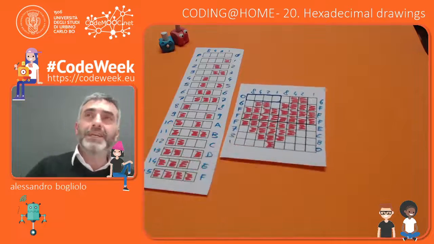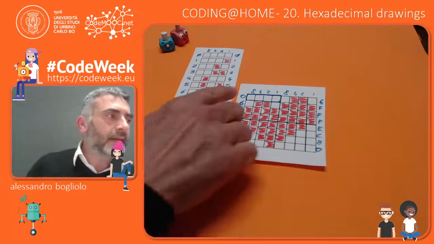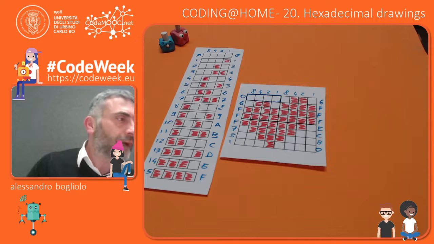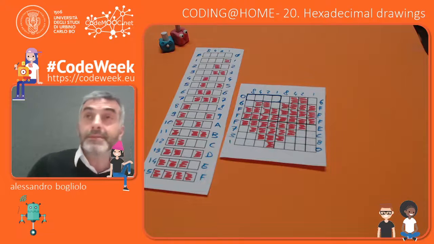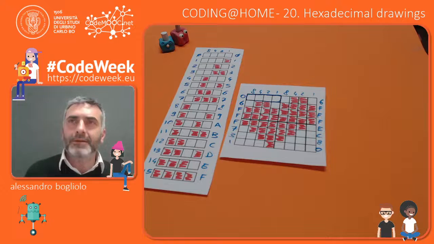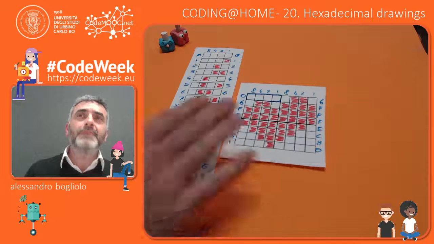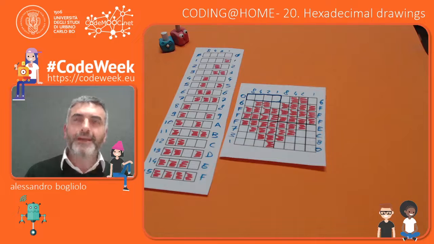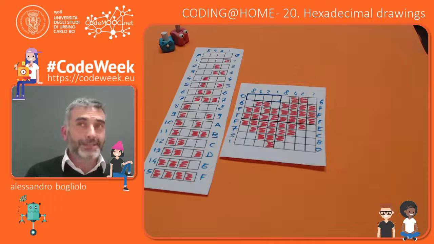So in order to dictate a heart, I just said 0, 6, 6, F, F, F, F, F, F, E, 7, C, 3, 8, 1, 0. And this is a heart. Not just a generic heart, but this specific heart. Okay? So that's hexadecimal drawing, and it is a way of using encodings to dictate drawings.